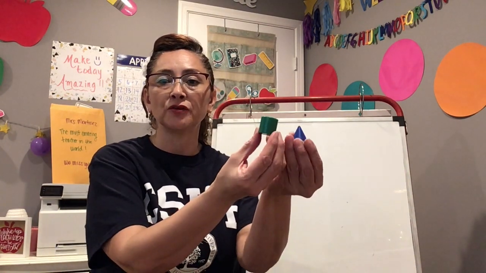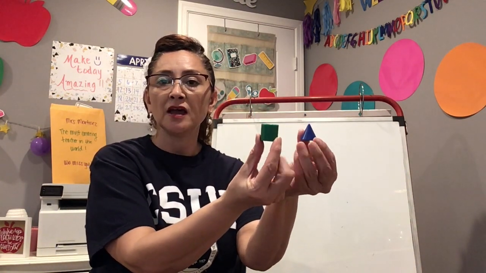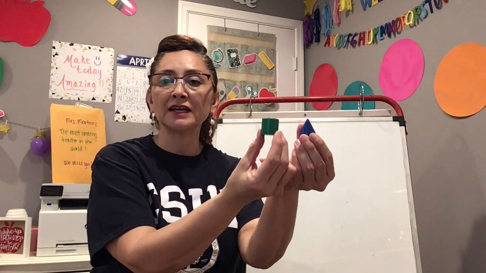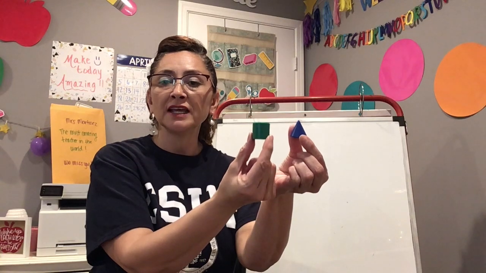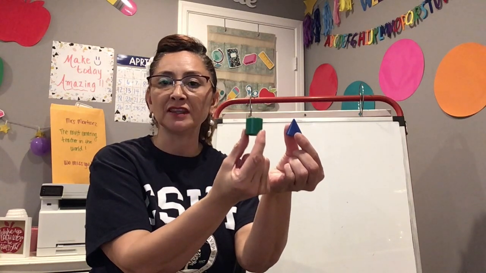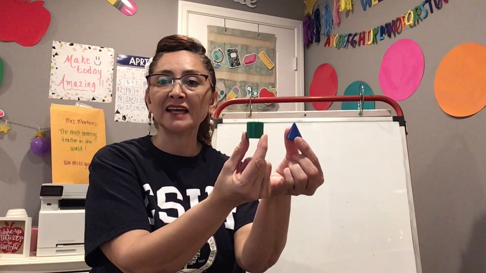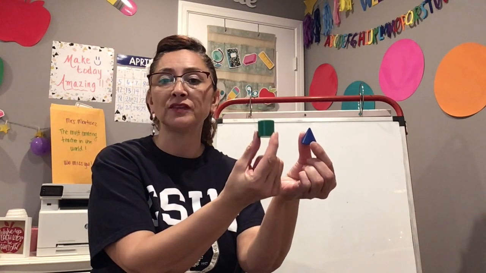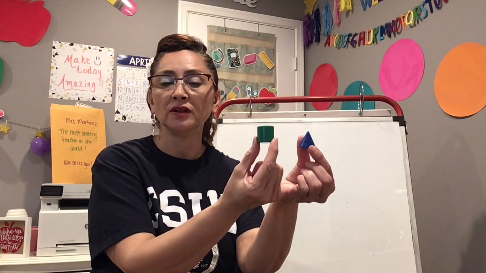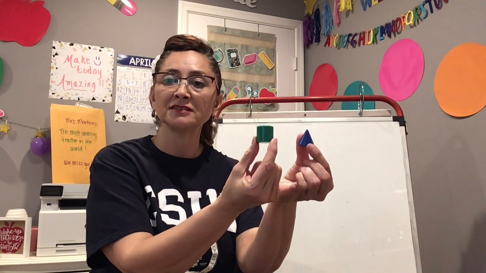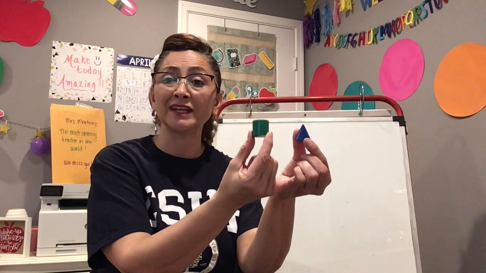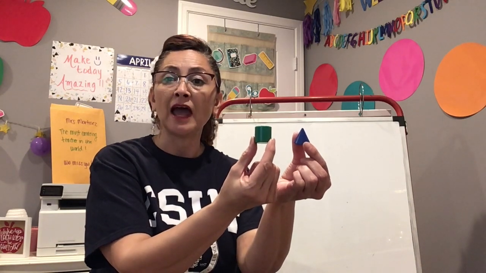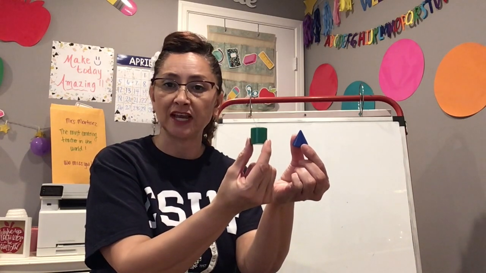Boys and girls, I want to begin today's lesson by showing you these two shapes. I want you to take a look at these shapes and tell me what you notice is the same about these shapes. Yes, that's right. Both of these shapes can roll. Good. Anything else? Yes, that's right. They are both 3D shapes or three-dimensional shapes. And yes, they are solid shapes.